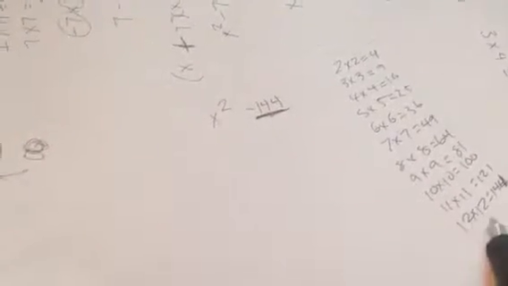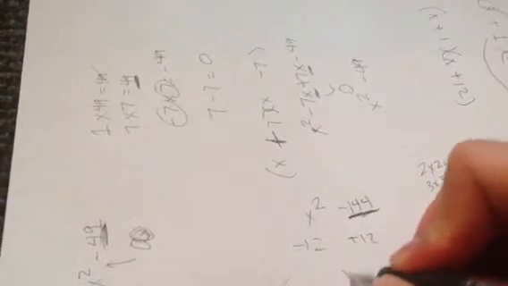So we do have 144, and the only two numbers that multiply to give you 144 and can subtract each other to make 0 are these two. So to make negative 144, you need a negative 12 and a positive 12. So just put that into a FOIL problem. You'd still have two x's here, and then multiply the two x's.